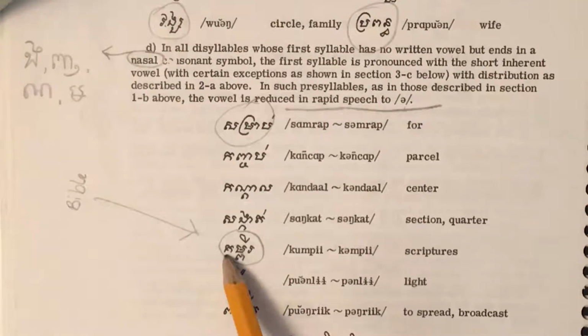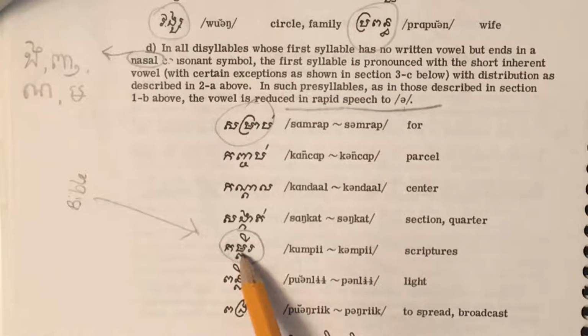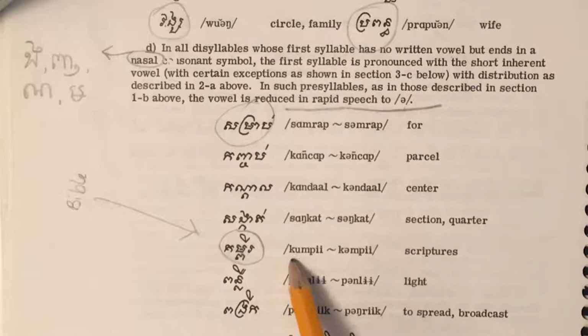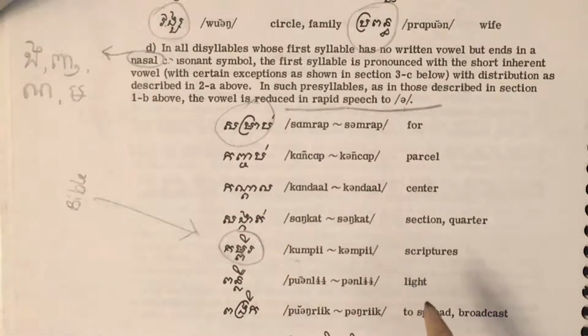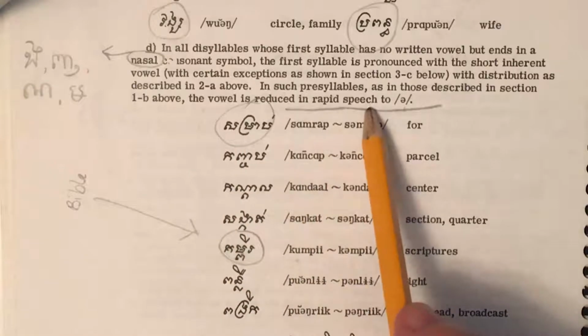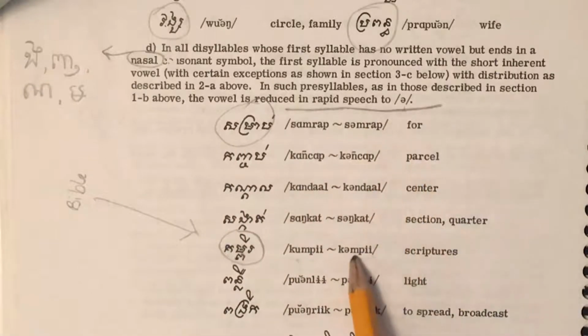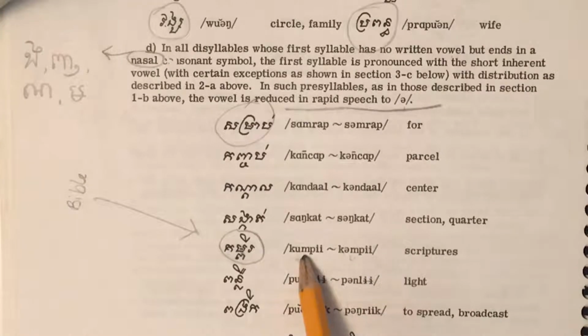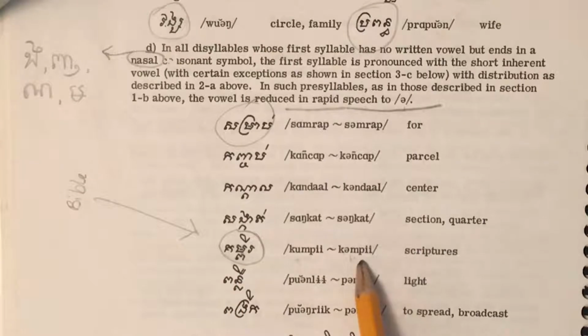So it's going to say gum, be, instead of gom, be. A very slight difference, but however some students ask. Now notice that the vowel is reduced in rapid speech to gumpi. And that's how we hear it most of the time, gumpi.